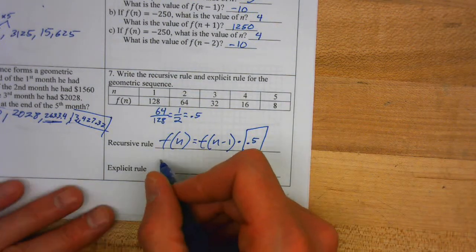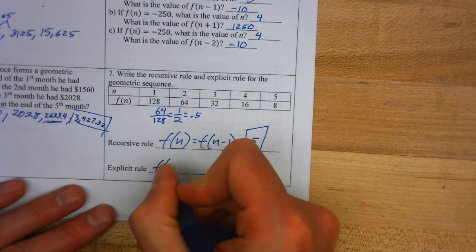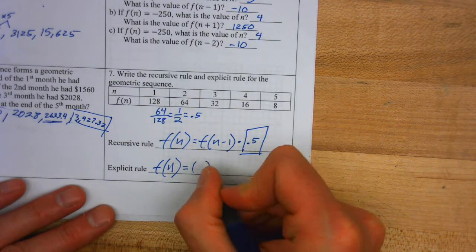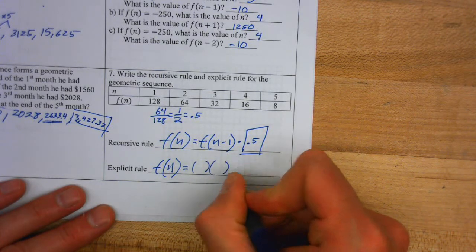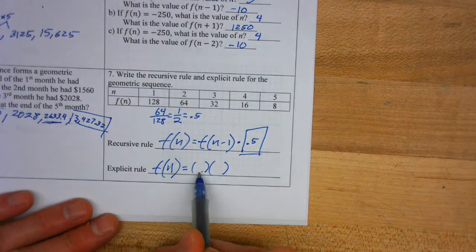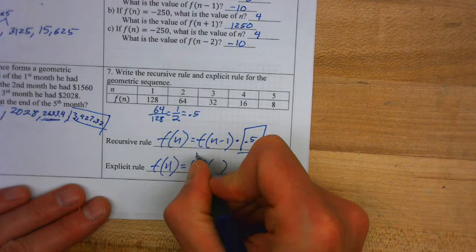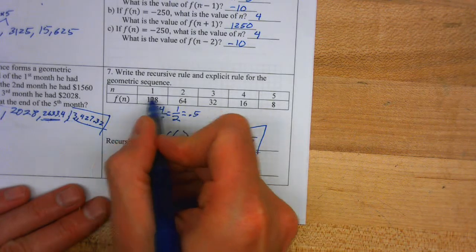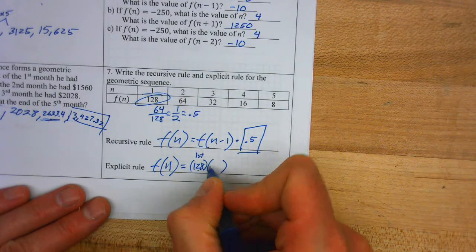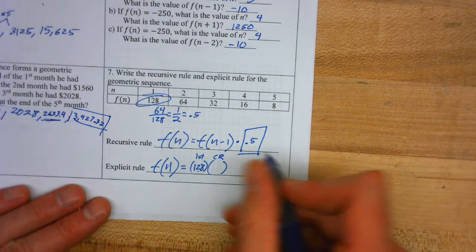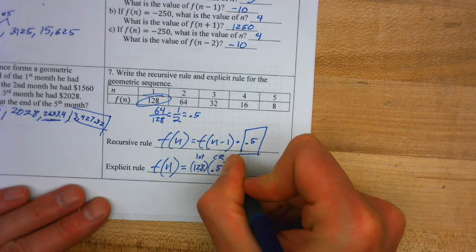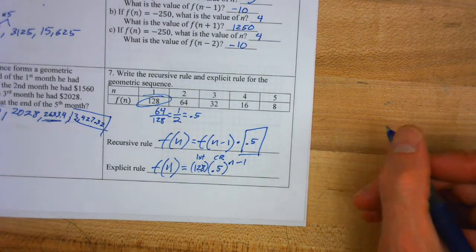After that, we're going to look at our equation, and it's f of n equals, and then you have 2 spaces here. This space right here is your very first term. So this is the first one, and that first one is 128. The second one is your common ratio, and that is going to be 0.5. And this time, because we're using exponents, we have n minus 1. And that's it.